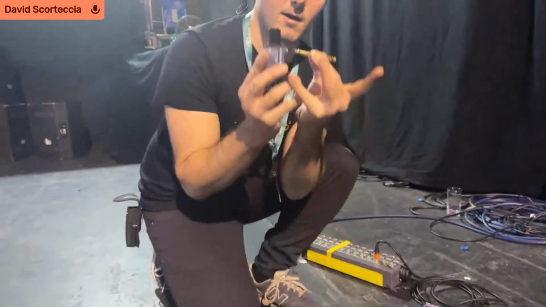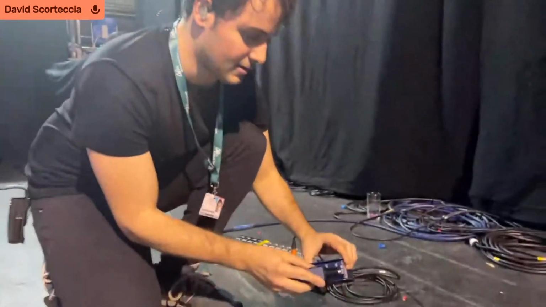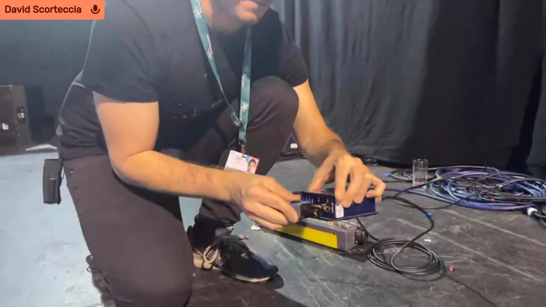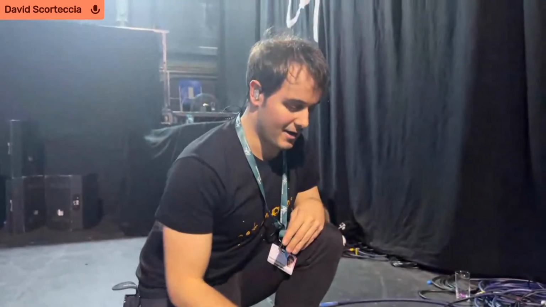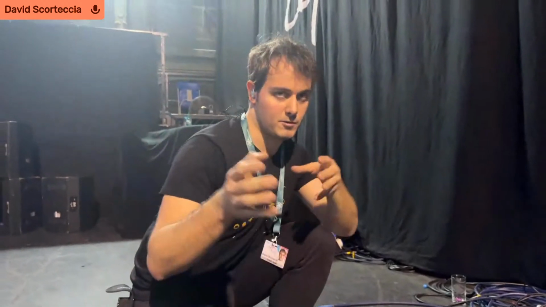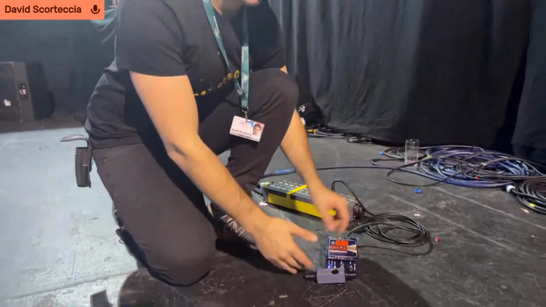Then I plug the quarter-inch adapter in, and just simply plug that into the DI box like that. And then I don't want to go back on stage again, but if there was a monitor engineer up on stage, they would see that I'm sending pink noise to that line.